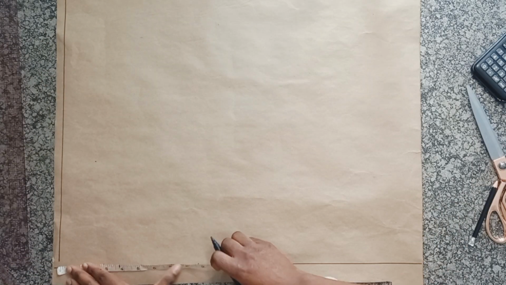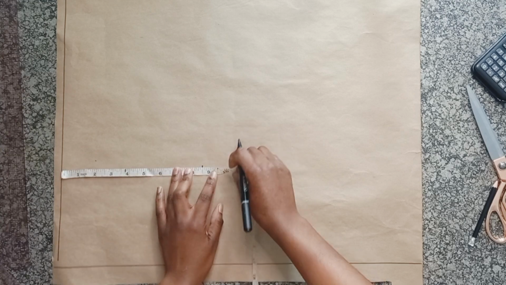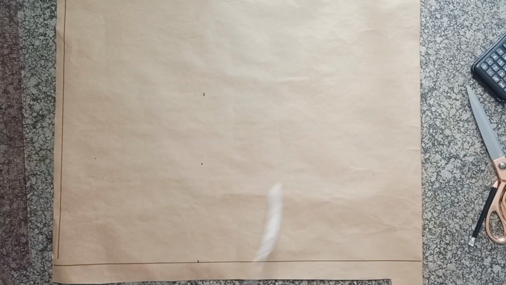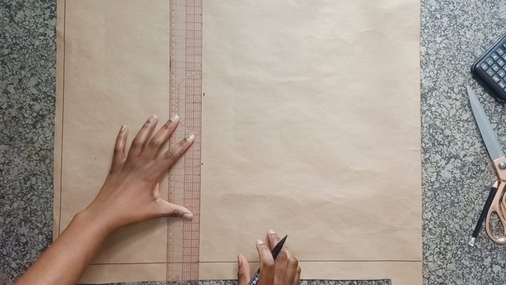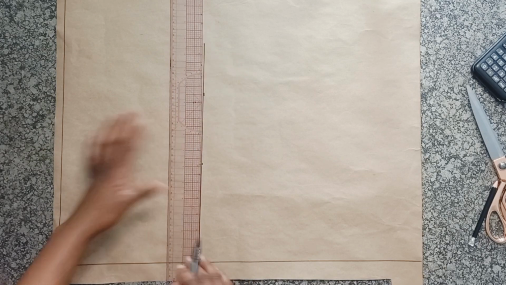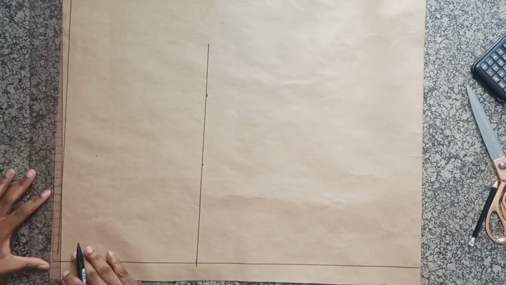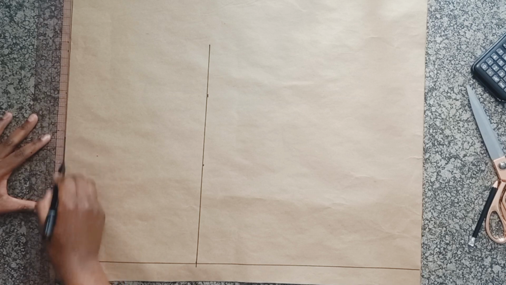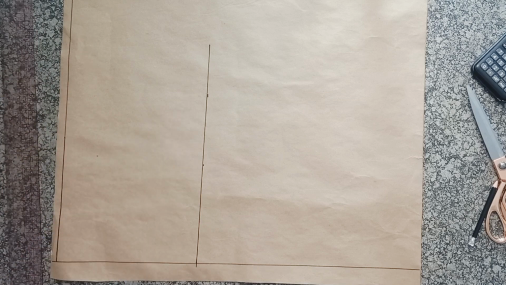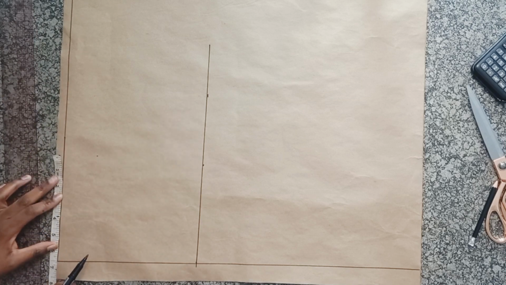Right here, I'm just drafting a basic skirt with slits, and it's very easy, guys. I have a tutorial on how to draft a skirt. I would link it in the description box or on the comment section. You can check it out. It's very detailed and very beginner friendly.